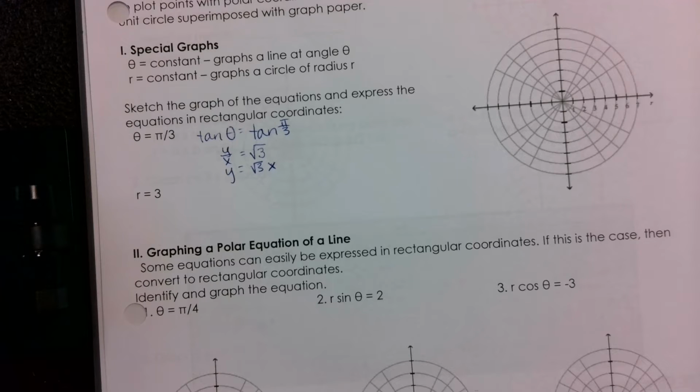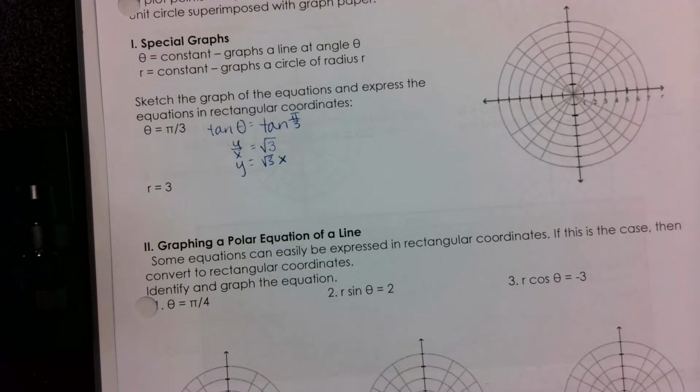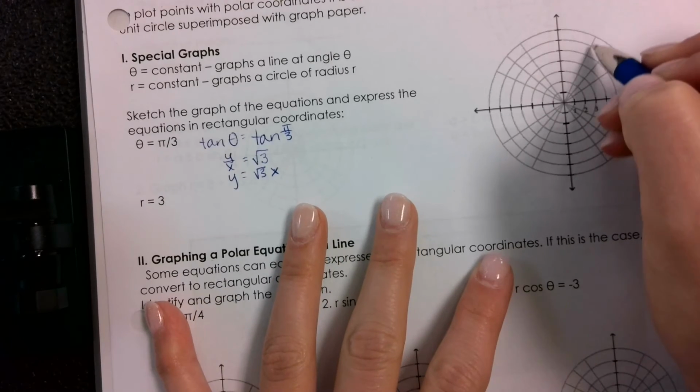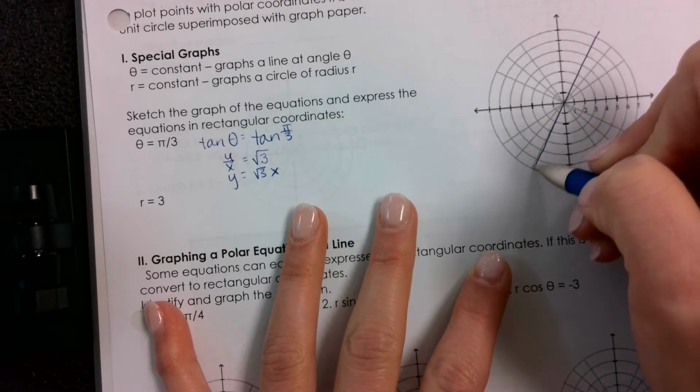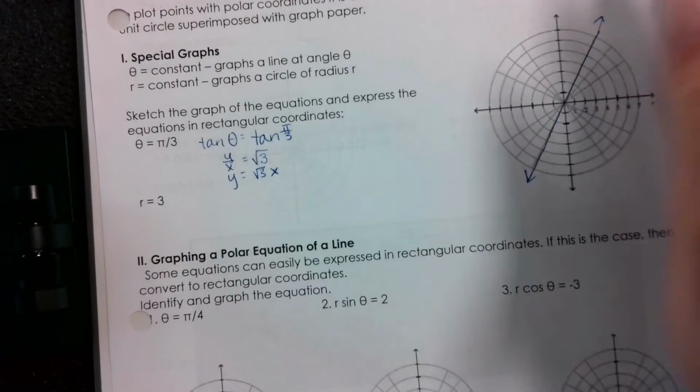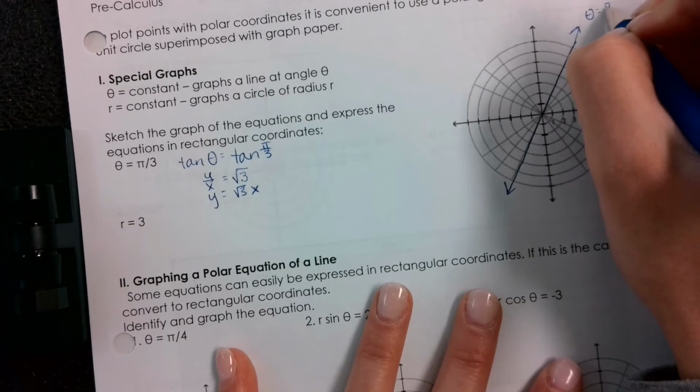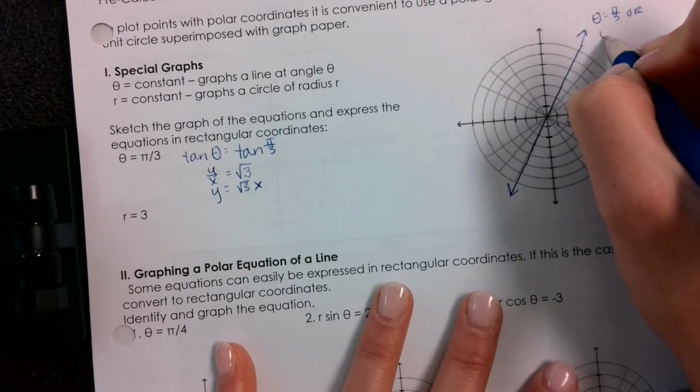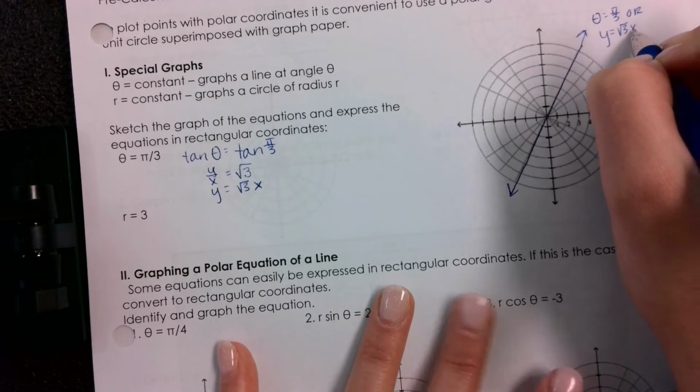We got y equals some number in front of x. So what if it was y equals 2x or y equals 3x? Our slope is square root of 3. What's your y-intercept? 0. What is this going to make when you graph it? A line, yeah? So anytime you've got theta equals something, it's just going to make a line. So we're going to put it at pi over 3, which is right here. So this is theta equals pi over 3, or we got it as y equals root 3 times x.